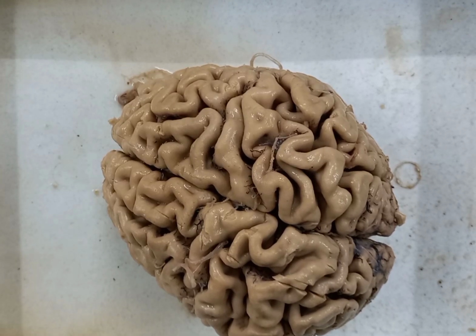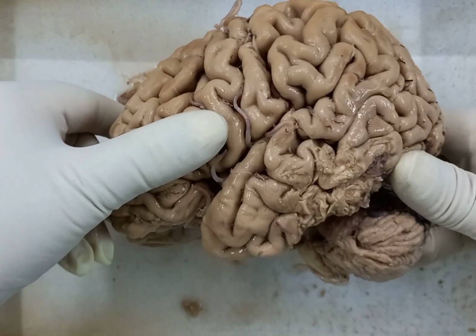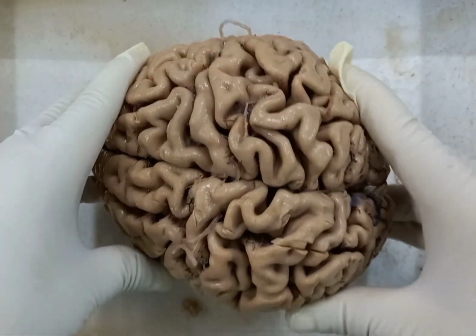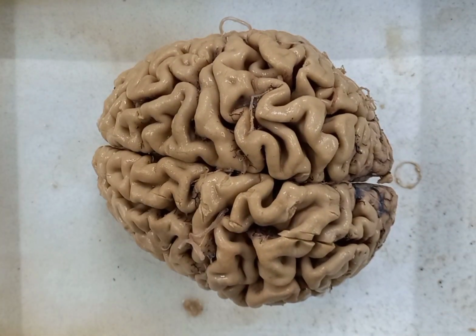This is a demonstration to tell you about the overview of the brain. Since it is the first demonstration on the brain, I will tell you the various parts of the brain. You know that the brain and spinal cord are part of the central nervous system. The brain is placed inside the cranial cavity, which is in the skull, that is, in the brain box.